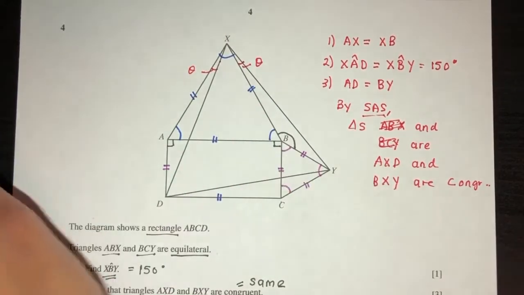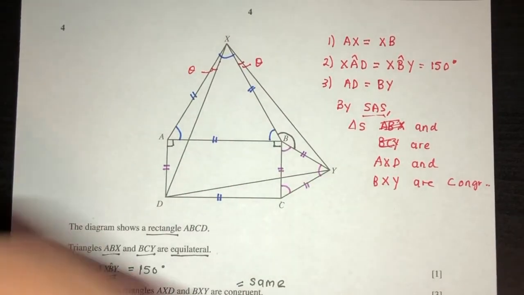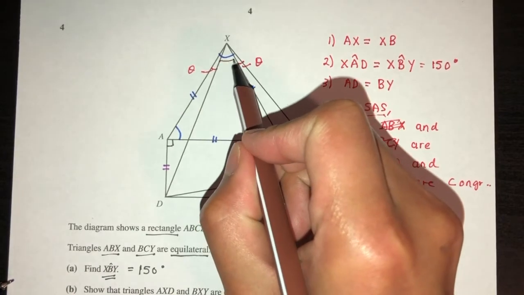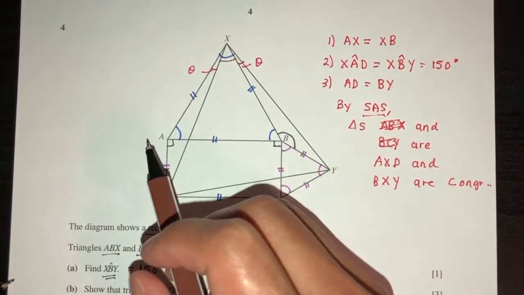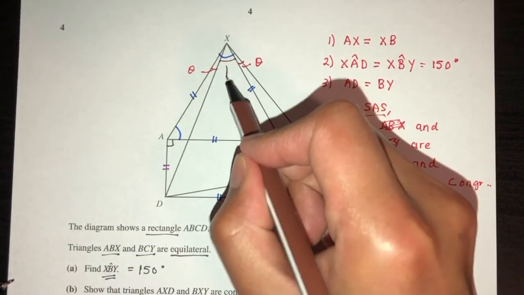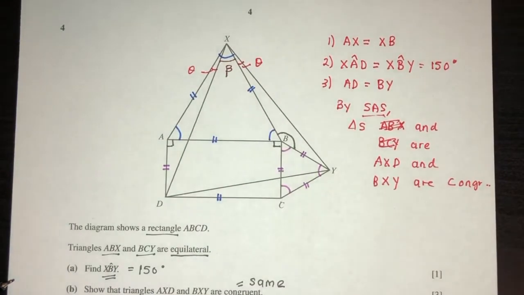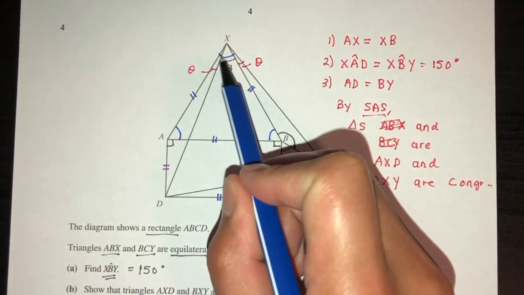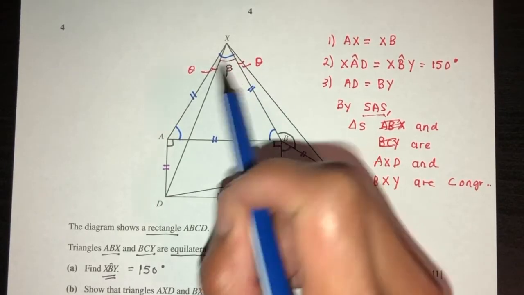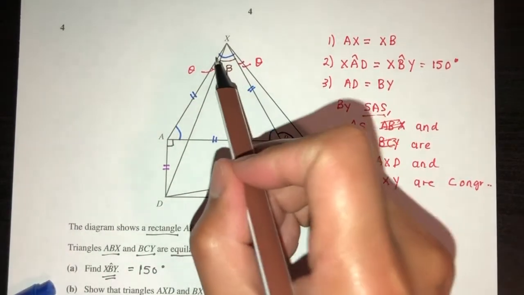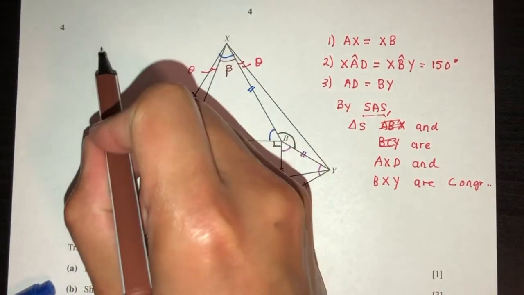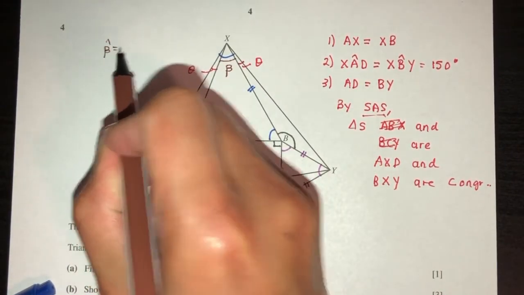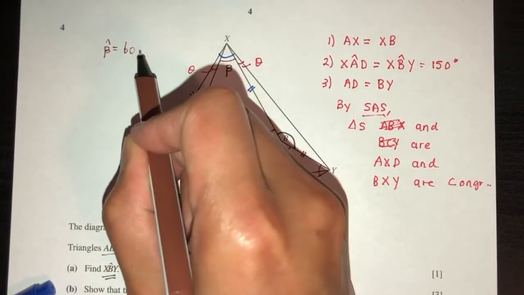So let's use a different color here. I'll use brown. Let's give it a name. Let's call this one angle beta. We know that this blue angle is 60. So how do you find beta? Since this big one is 60, beta is equal to 60 minus theta.